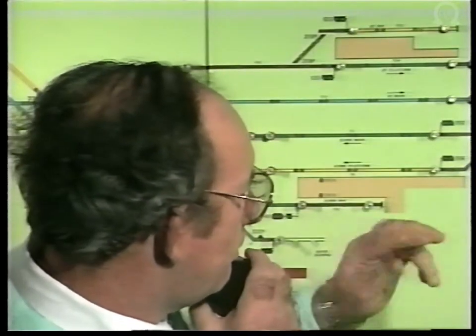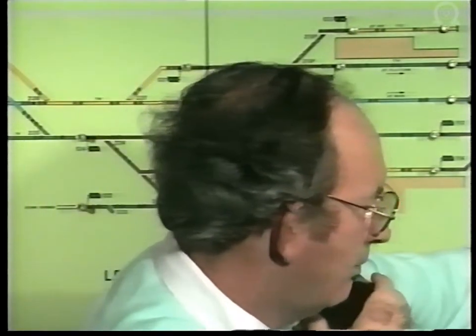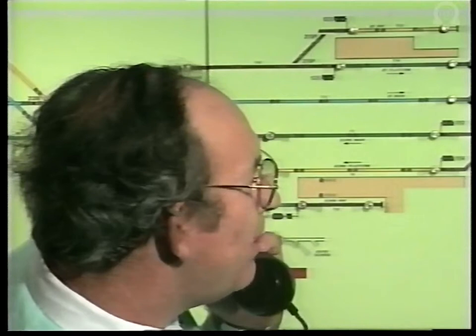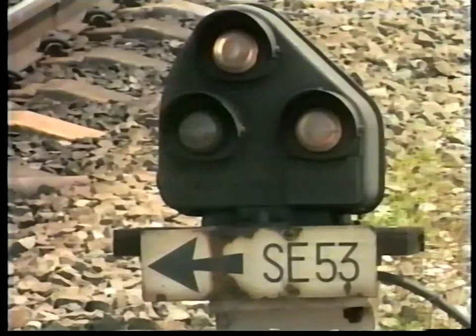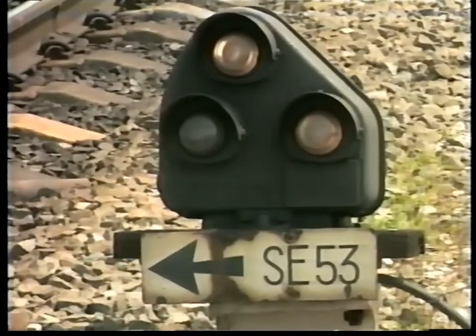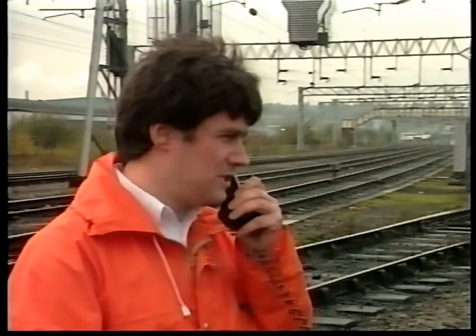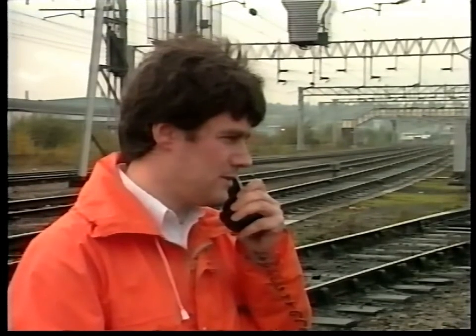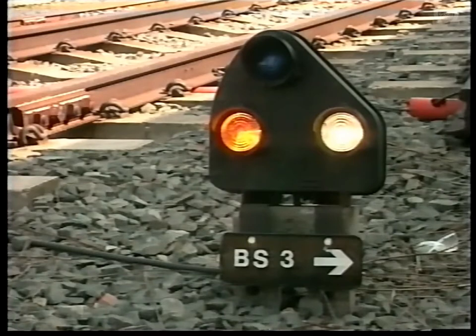Right then, Jim. What aspect is ground signal SE53 showing? Ground position light shunt signal SE53 is showing proceed. Where yellow position light ground signals are encountered, the yellow aspect is reported in the same manner as the red, by stating ground position light shunt signal is showing on yellow aspect.